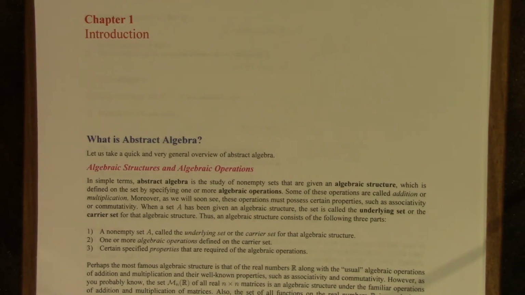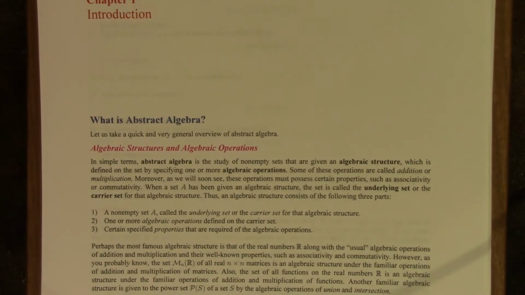In the previous lecture, I talked about the course itself, and I promised that the first chapter of the book would concern context. I want to try to place group theory into the context of abstract algebra in general. So, what is abstract algebra?